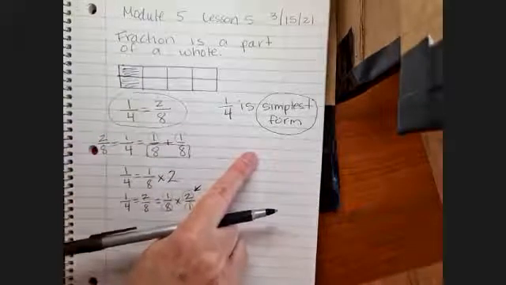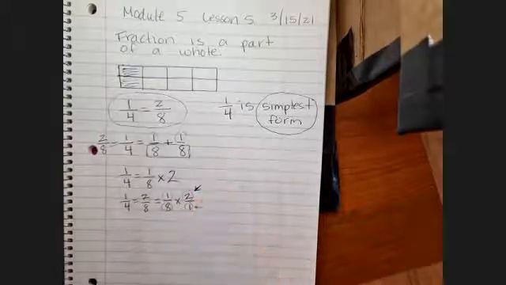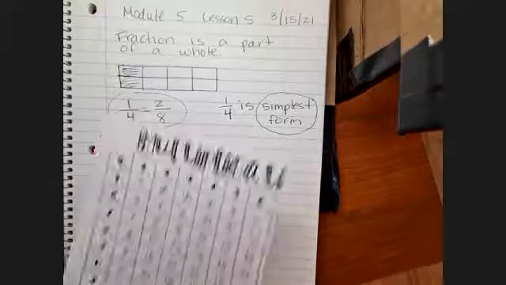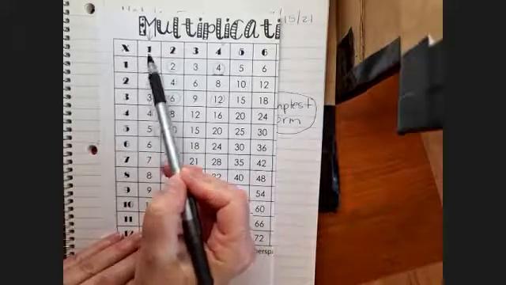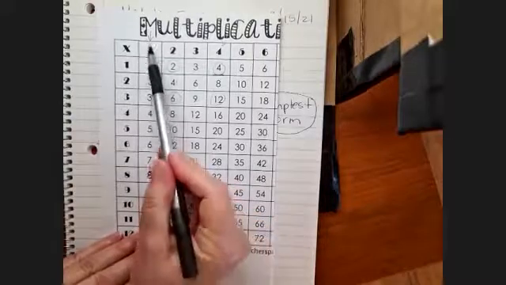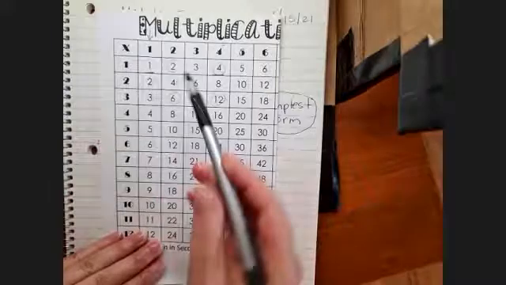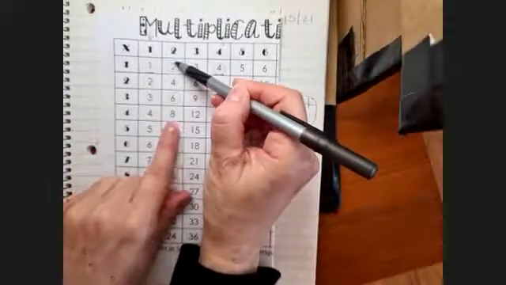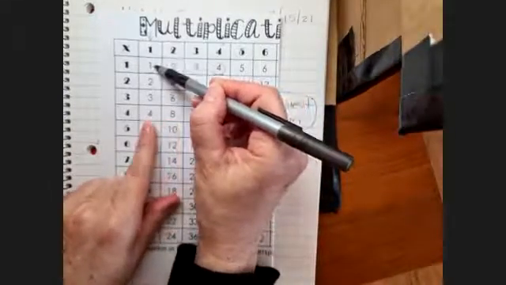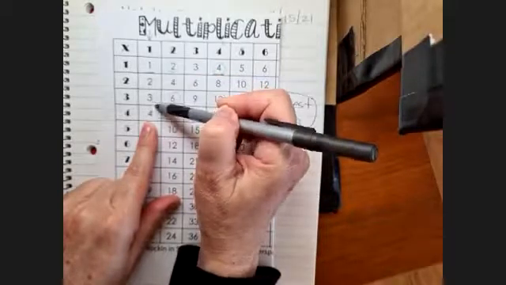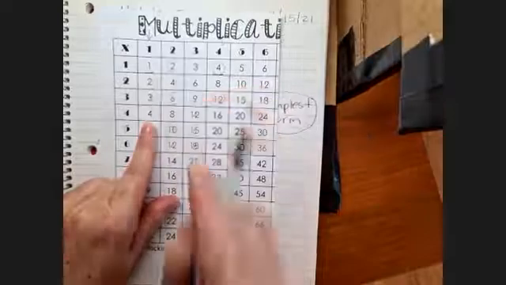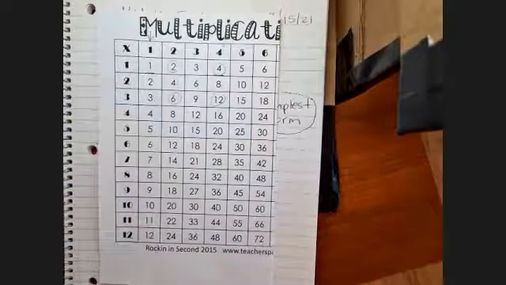So we'll come back to this word simplest form, but ultimately on your multiplication chart, when I move to my ones column and I find my numerator and denominator, that's when I know I'm at simplest form. So like we were working with 2/8. When I move over to the ones column, I'm now at 1/4. This is simplest form. So when I'm in my ones column for numerator and denominator, I'm at the simplest form.